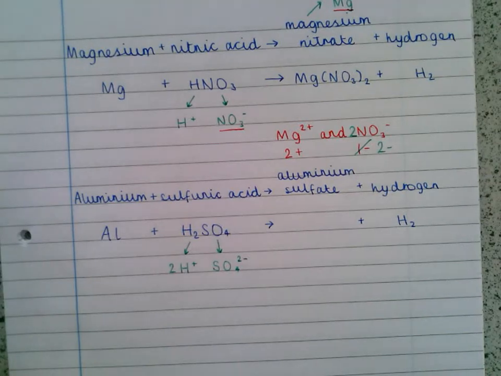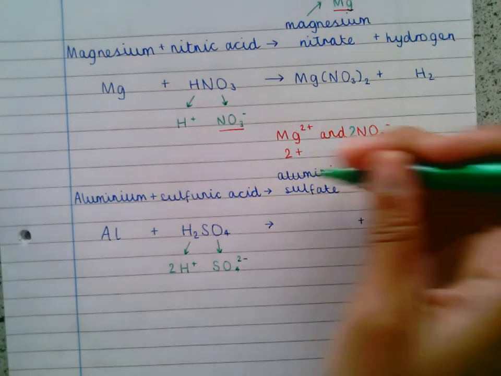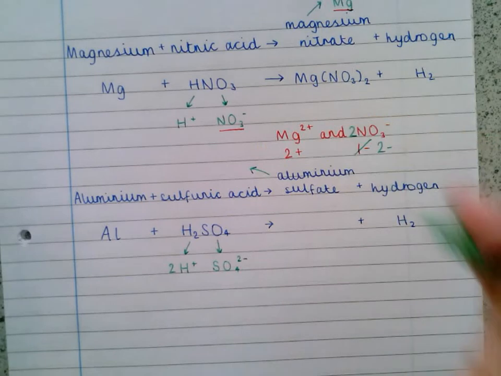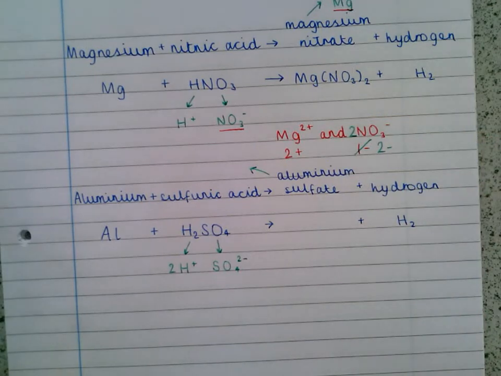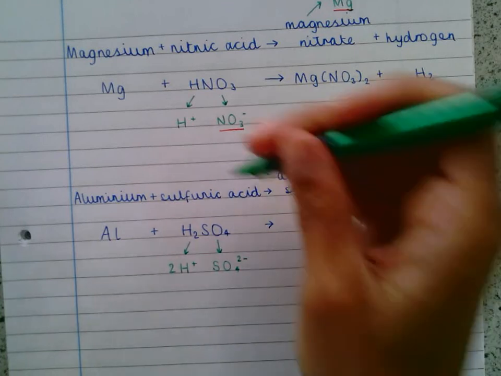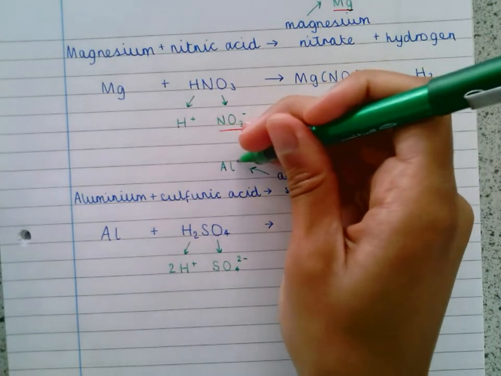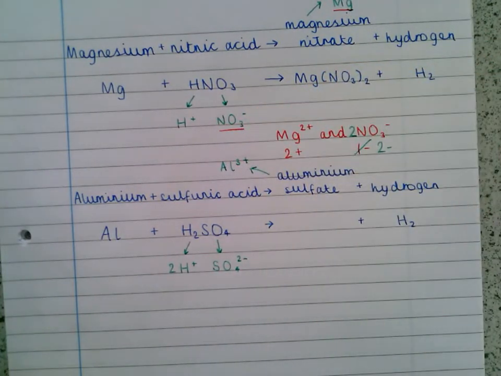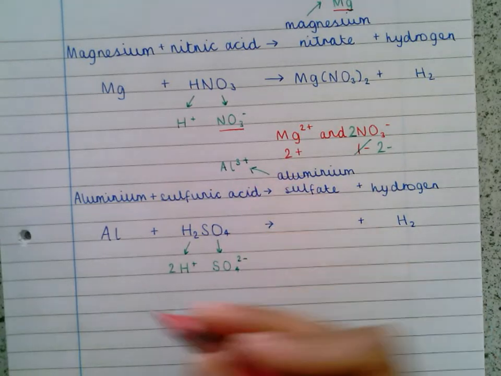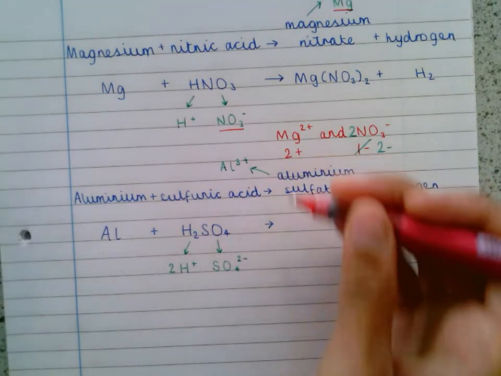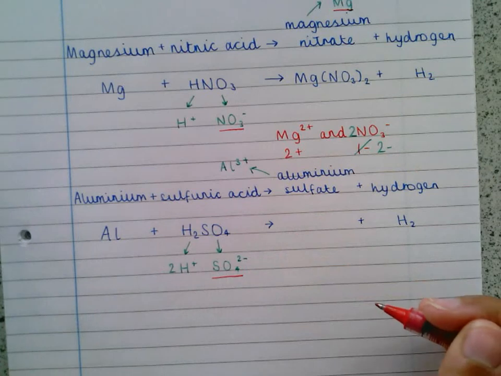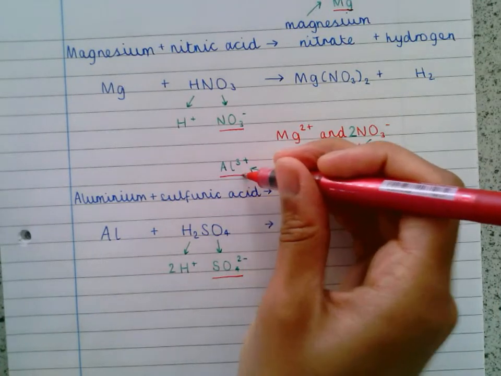Aluminium. I haven't got anything to underline with aluminium. We haven't talked about it yet. What can you tell me about aluminium? What kind of ion does it form? It's in group 3. Positive ion. What's its charge? Plus 3. Okay, so now we would underline what? SO4 2 negative and aluminium 3 positive.